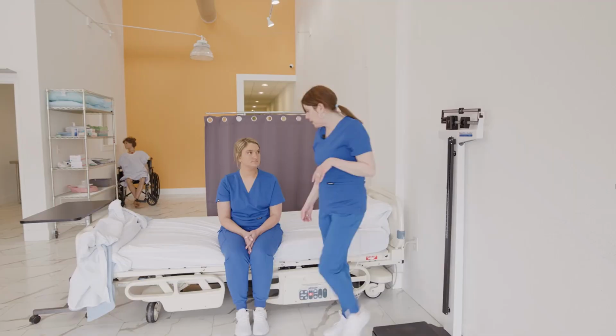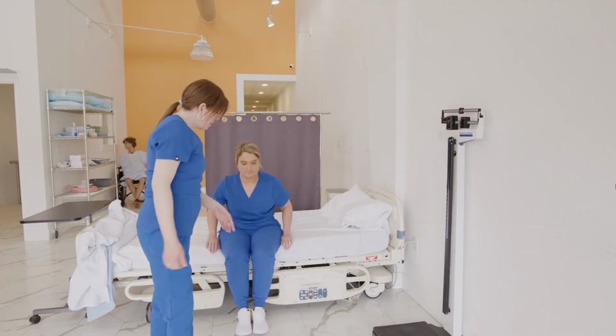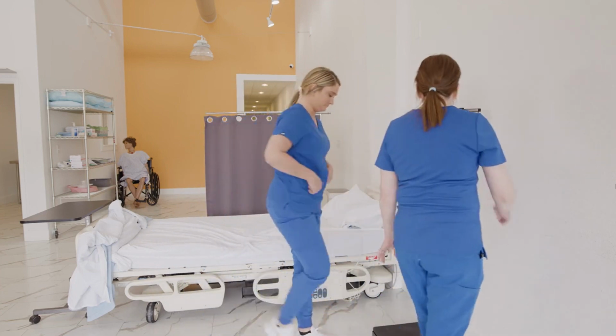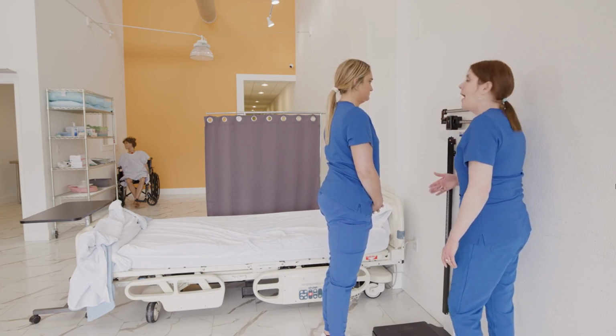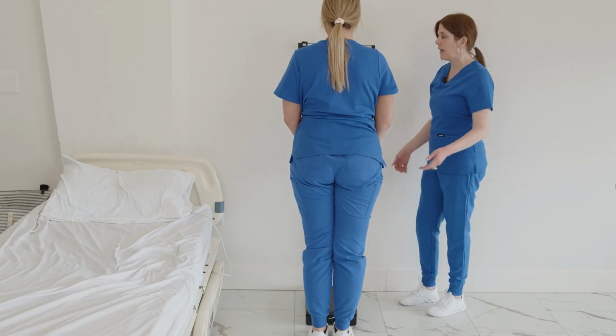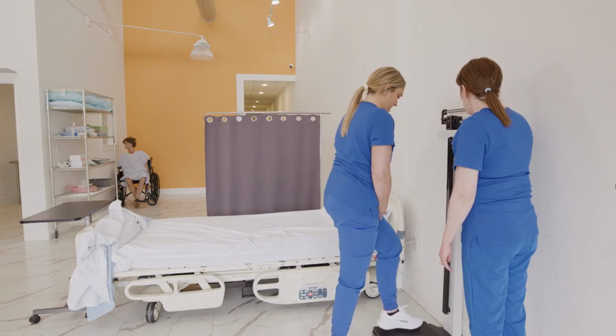So Miss Megan, I'm going to get you to go ahead and stand up. I'm going to have you stand right in front of the scale. I'm going to make sure my scale is on 0, and then I'm going to have my patient stand in the center of the scale. Go ahead and stand in the center of the scale for me.